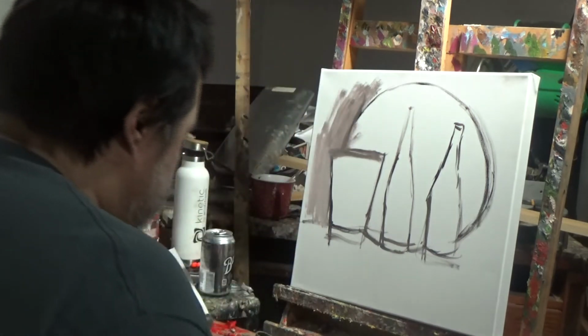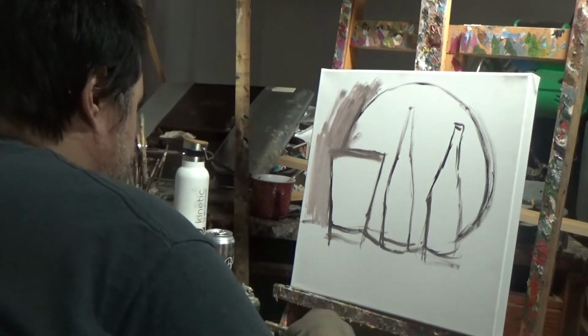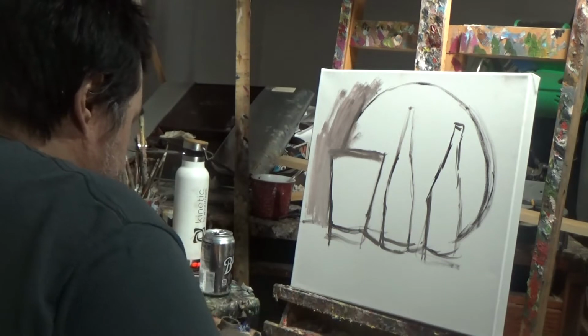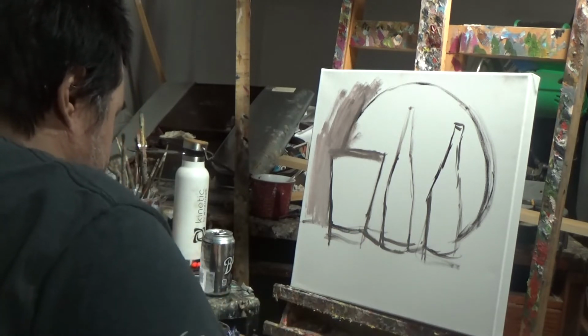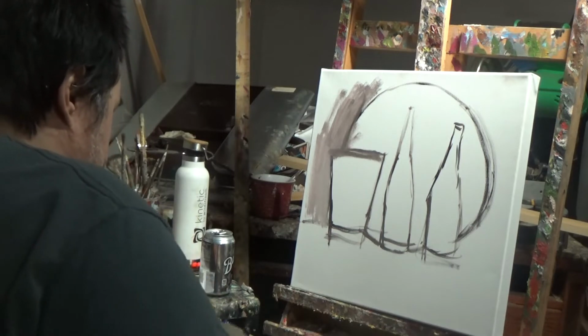I need a lot of paint. And then I'm just going to make a big pile of paint right here. And there we go. Let's just get some grays in there. So instead of toning my canvas like some people do, I just scrub in the canvas.